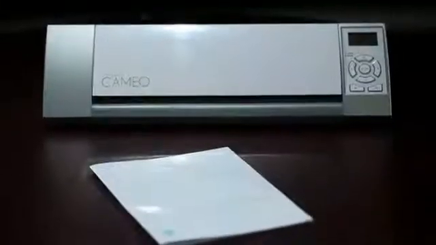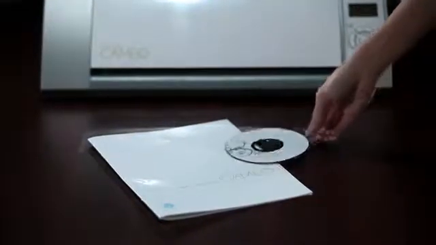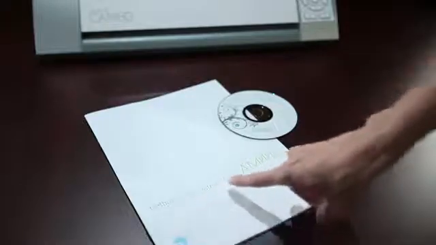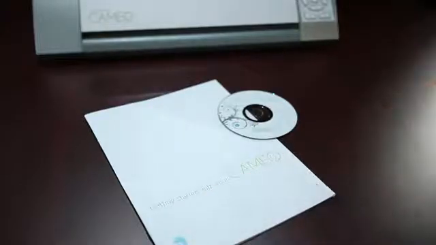Before you connect the CAMEO to your computer, you'll need to install the included Silhouette Studio software. Remember, Silhouette Studio is compatible with Windows and Mac computers. For specific installation instructions, take a look at the basic instruction guide that came with your machine. After Silhouette Studio is installed, you're ready to connect the CAMEO to your computer. Use the included USB cable to connect the two machines.